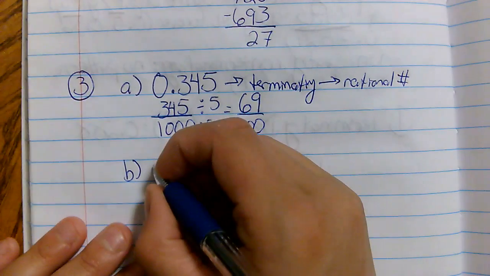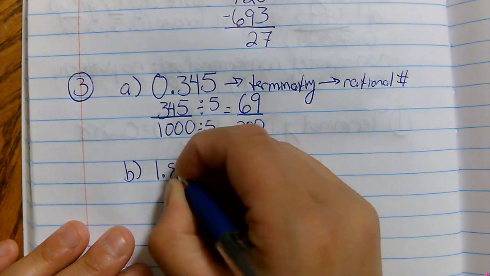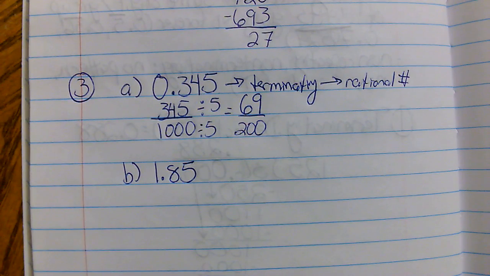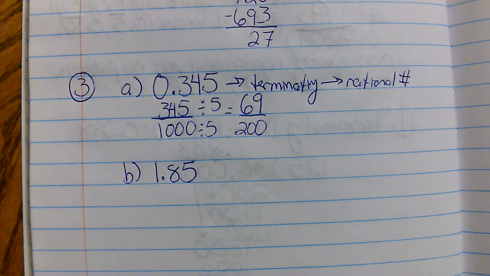This one's going to be a mixed number. Okay? So we have 1 and 85 hundredths. I'm going to save the 1 for just a minute. I'm going to leave it be. And I'm going to go ahead and just deal with the decimal piece for now.